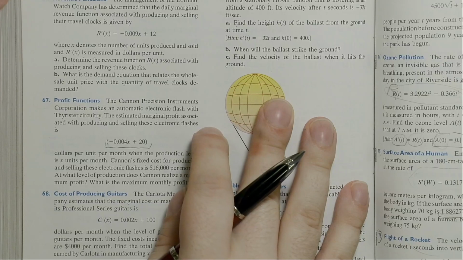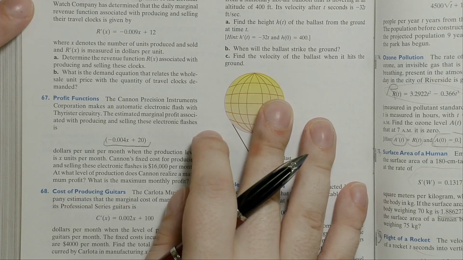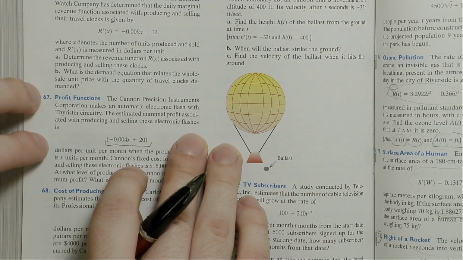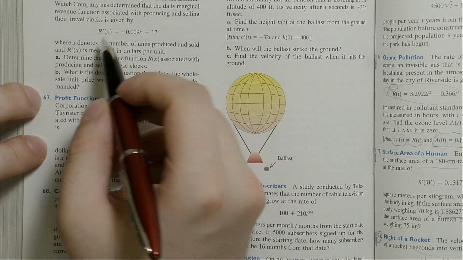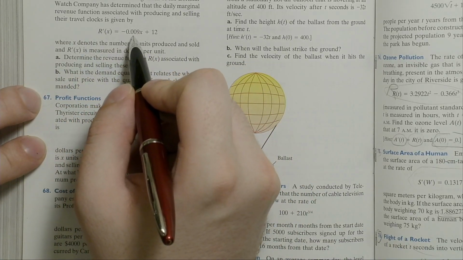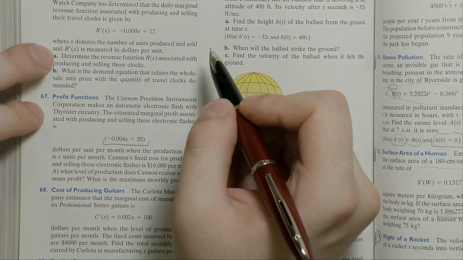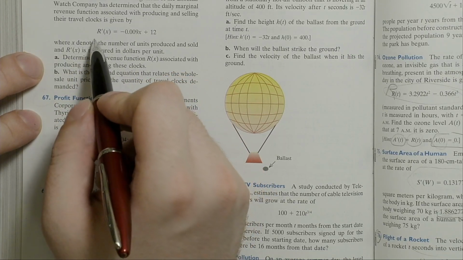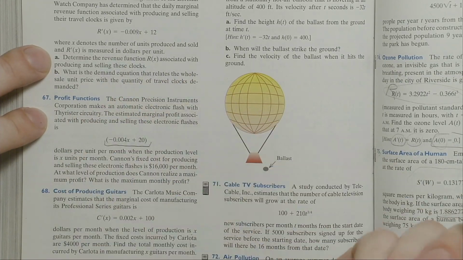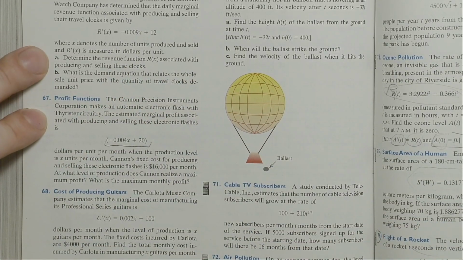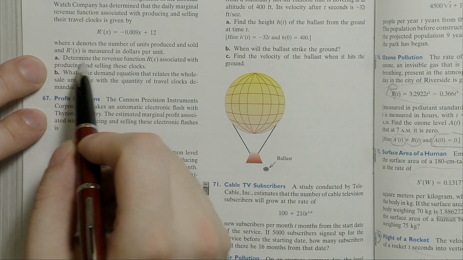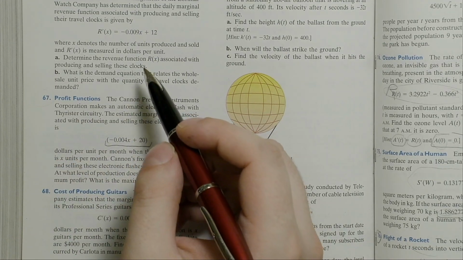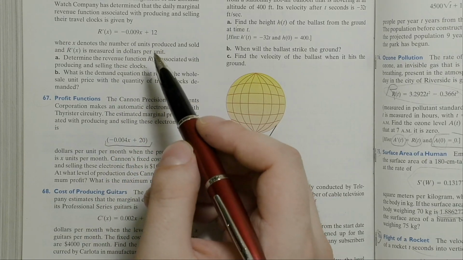here's one like revenue functions, number 66. The management of the watch company has determined that the daily marginal revenue function associated with producing and selling their travel clocks is R prime equals minus 0.009x plus 12. And so they tell us that this is going to be the dollar per unit, and X is the number of units sold. So basically, it's determined the revenue function R(x) associated with producing and selling it, which means that you differentiate that.